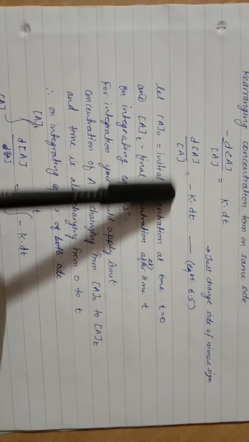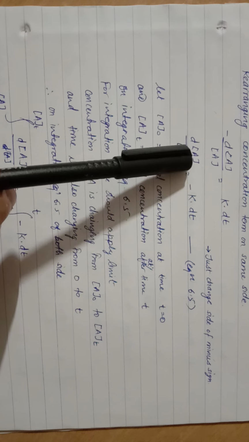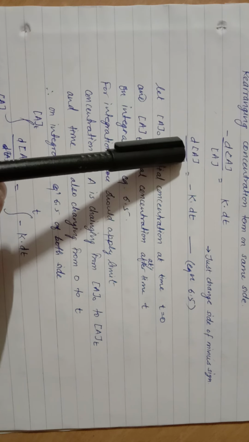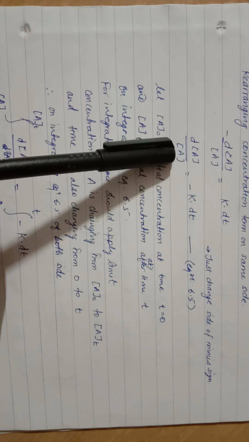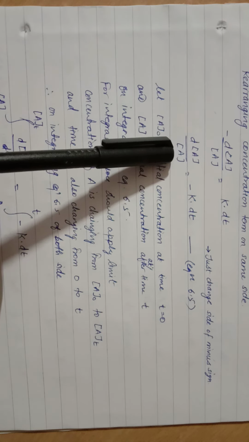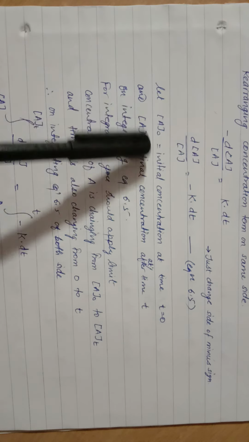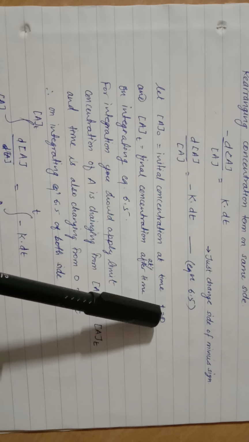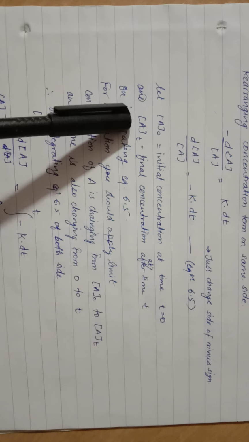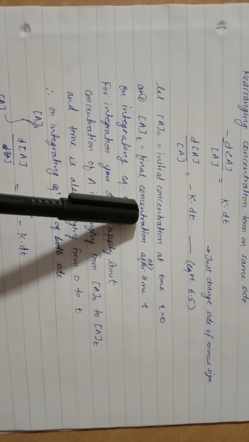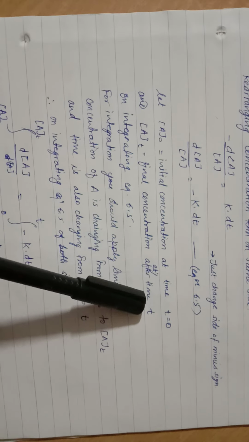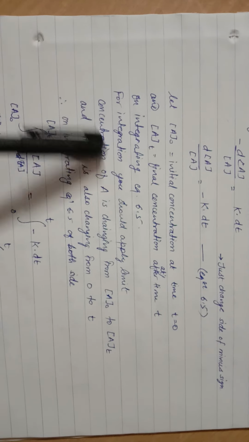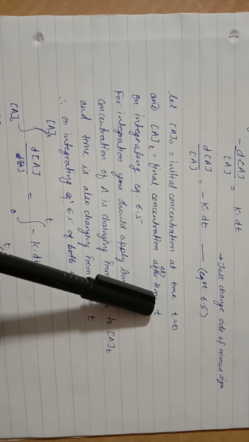Now we have to integrate this equation. On the concentration side, while integrating the concentration term, we take the concentration at time 0 and the concentration at time t. So A0 is the initial concentration at time 0, and At is the final concentration at time t. In case of time also, time will vary from 0 to t.